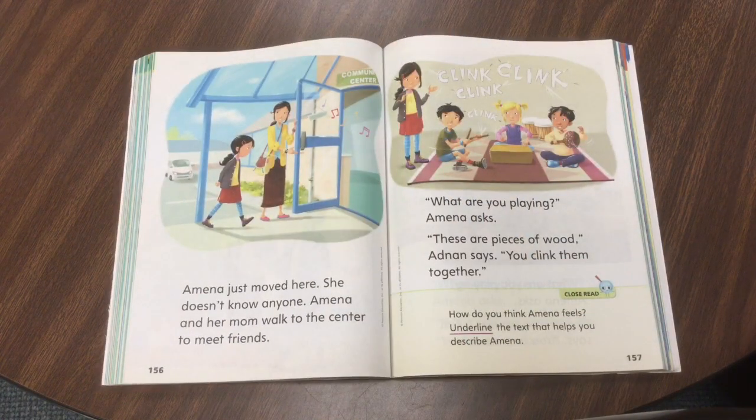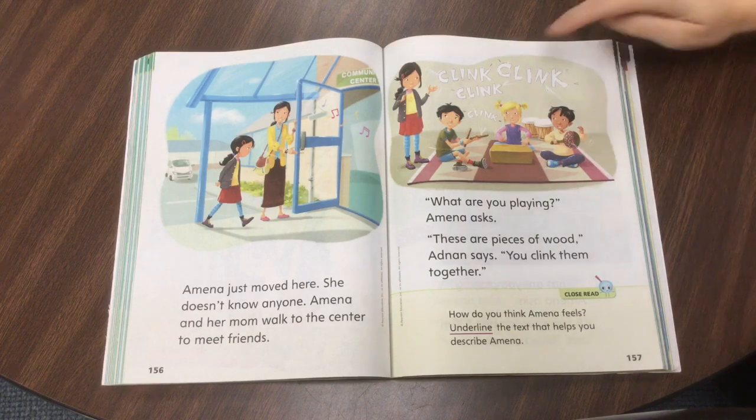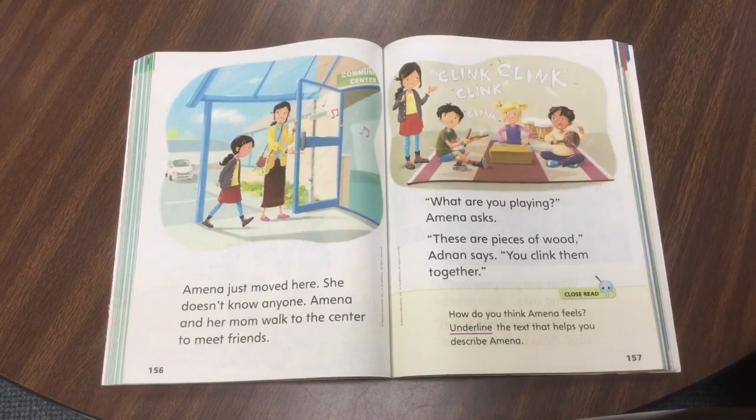Amina just moved here. She doesn't know anyone. Amina and her mom walked to the center to meet friends. Clink, clink, clink, clink. "What are you playing?" Amina asks. "These are pieces of wood," Adnan says. "You clink them together."